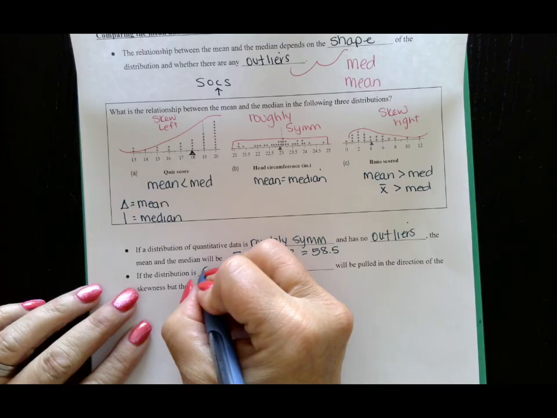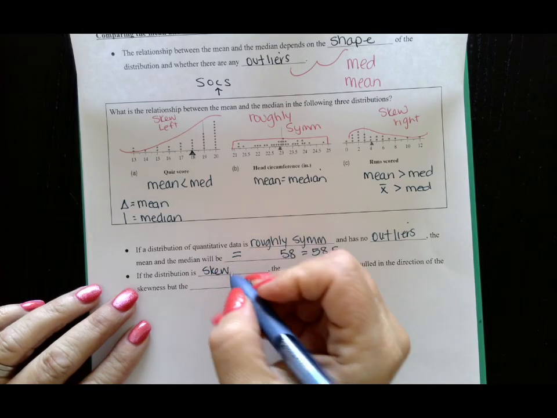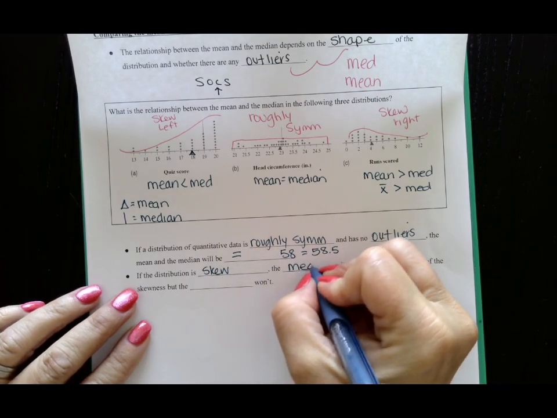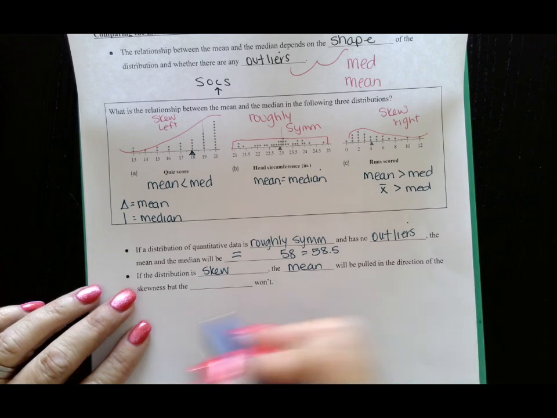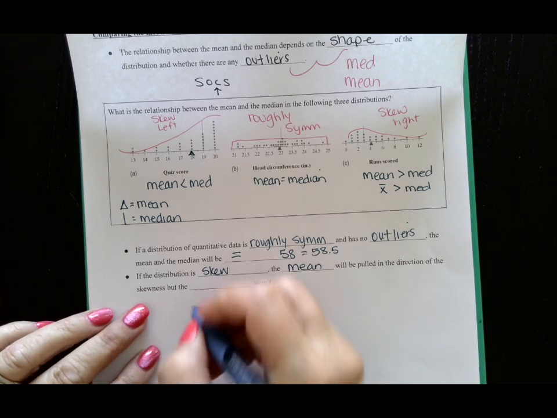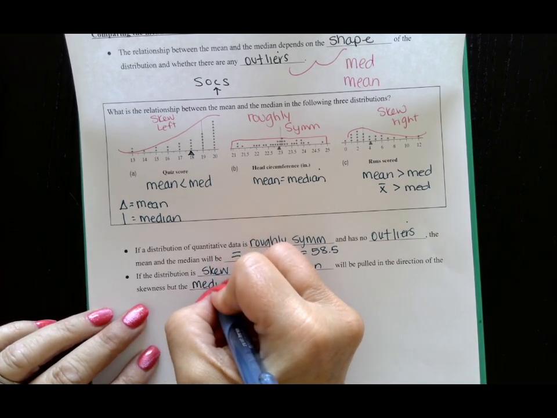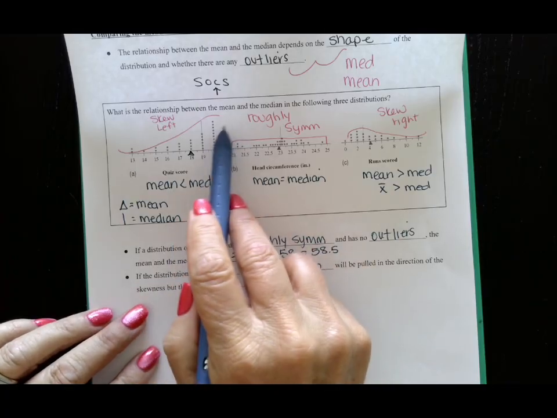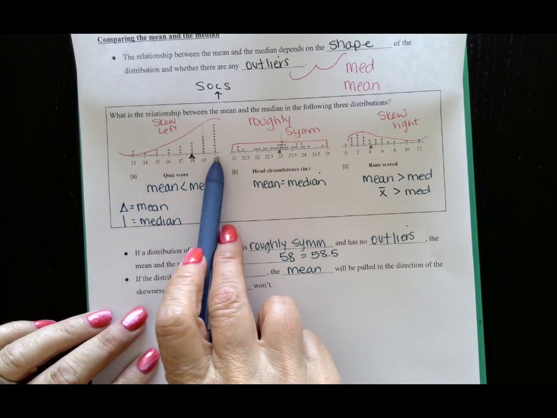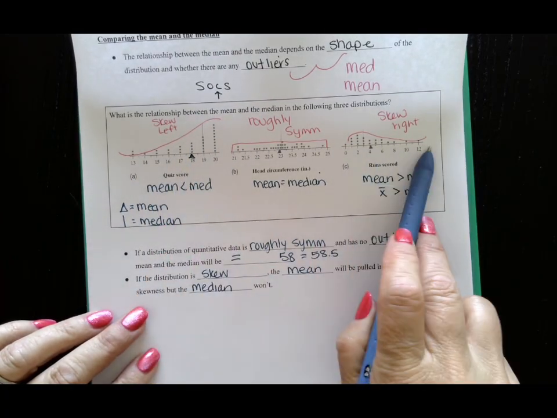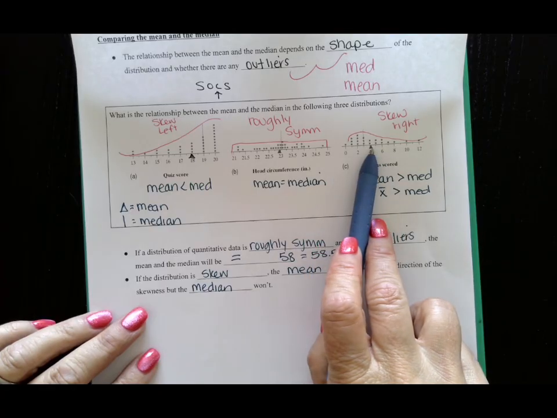If the distribution is skewed, then the mean will be pulled in the direction of the skewness, but the median won't. This is skewed left, so the mean is pulled to the left. This is skewed right, so the mean is pulled to the right.